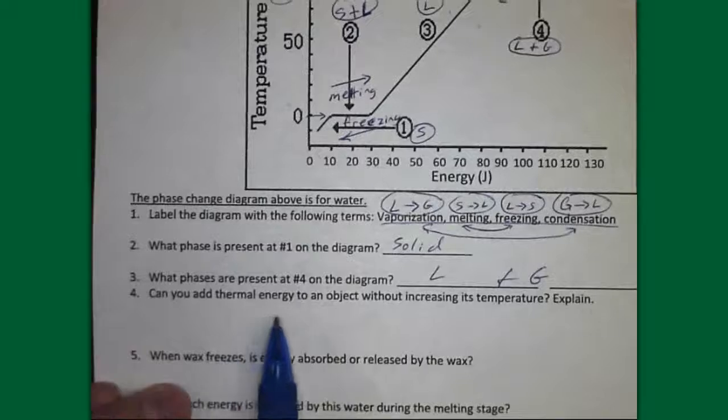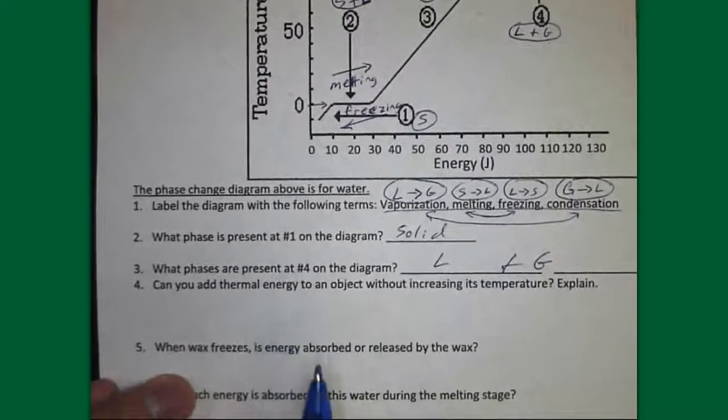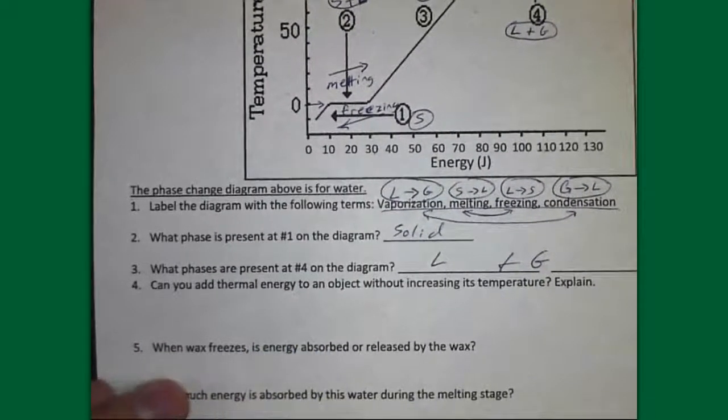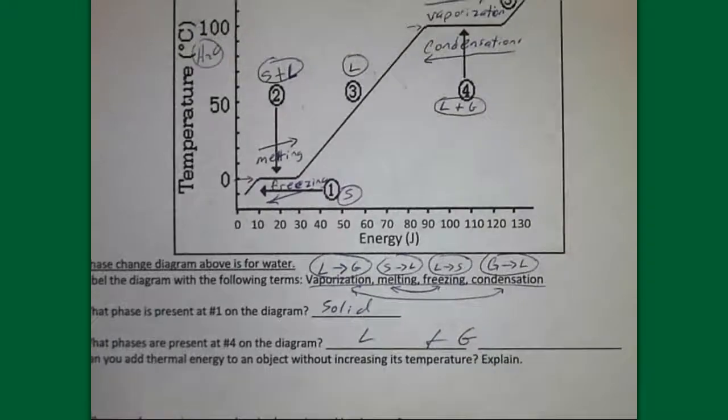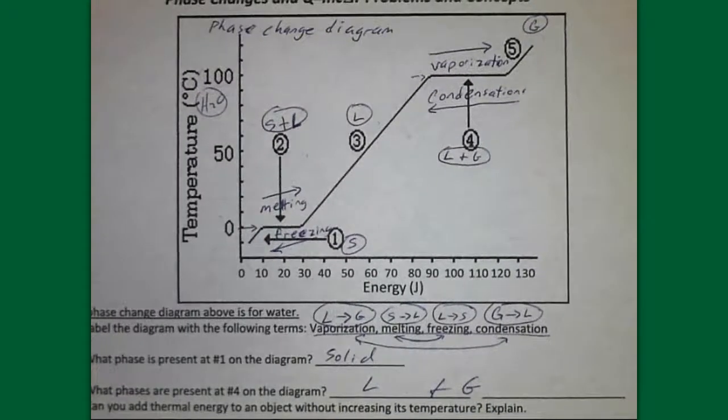Question number 4 is very interesting, and I want you to read number 4. Perhaps stop the video for a minute and think about what your answer would be. Can you add thermal energy to an object without increasing its temperature? Look at the graph, stop the video, come up with an answer.